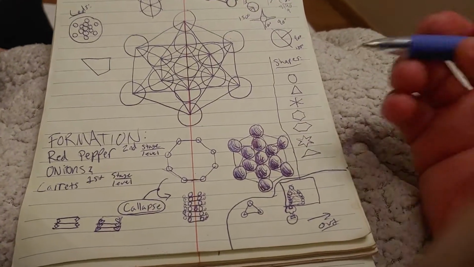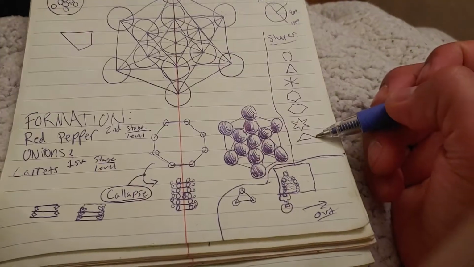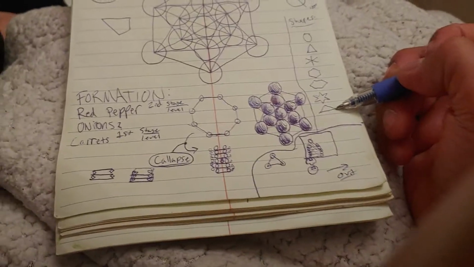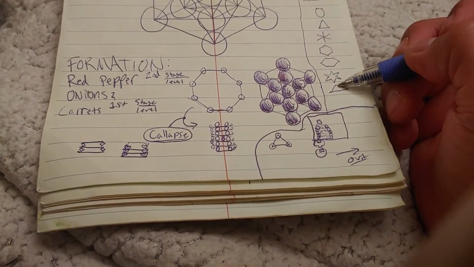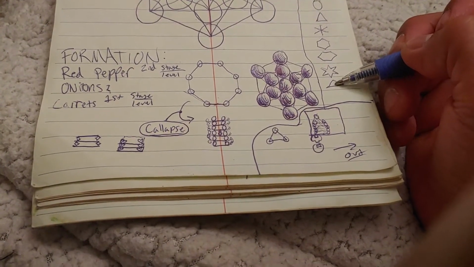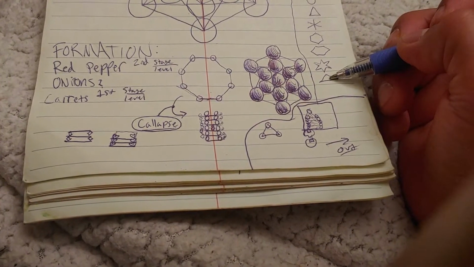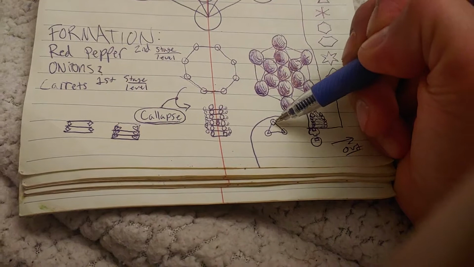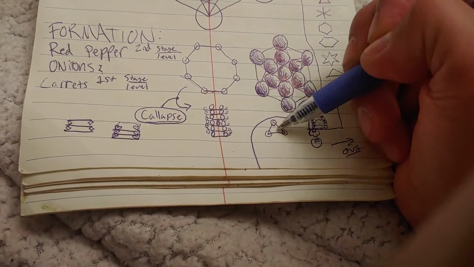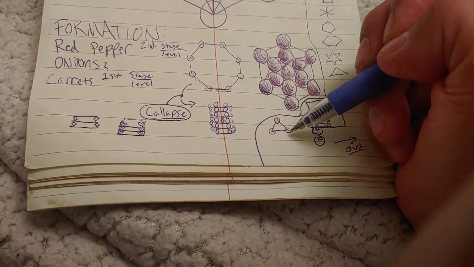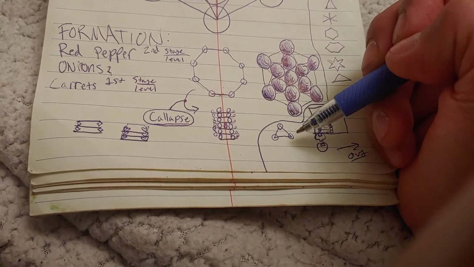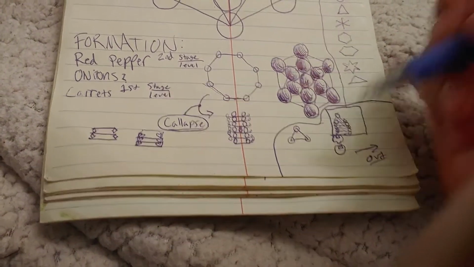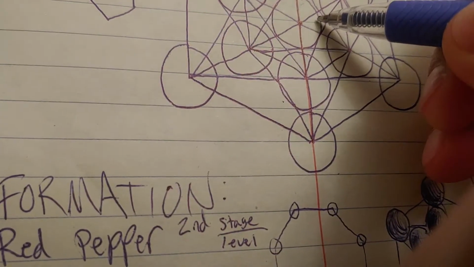So, oh, this one will be a simple one. Well, kind of like a triangle. And you guys can mix it up, like a triangle with circles. Like here.